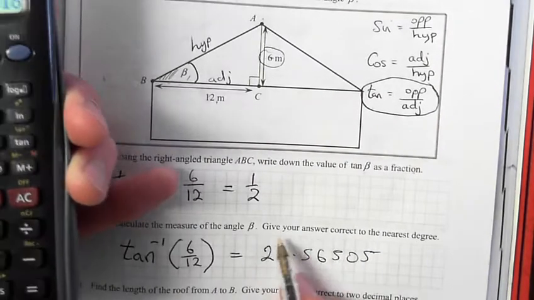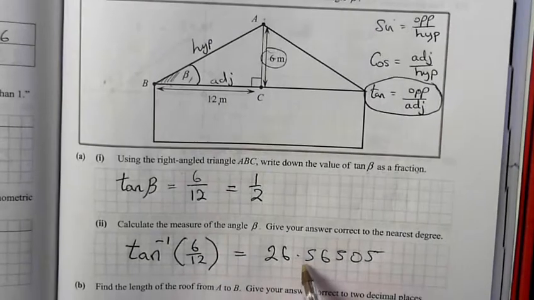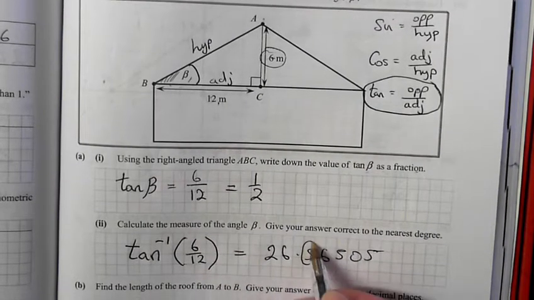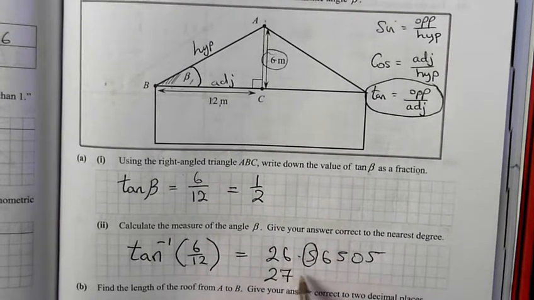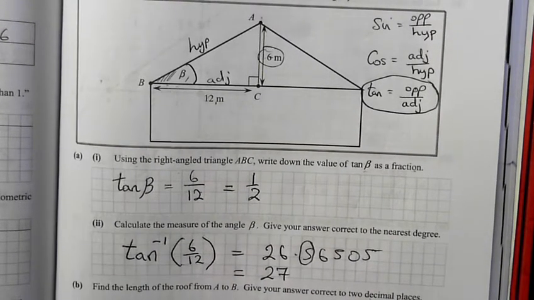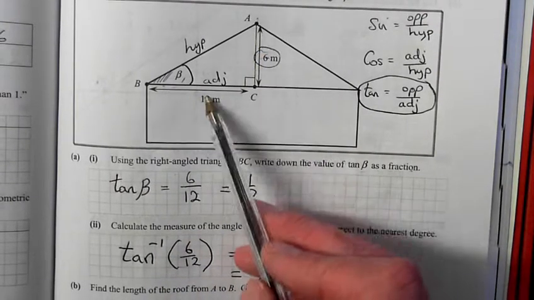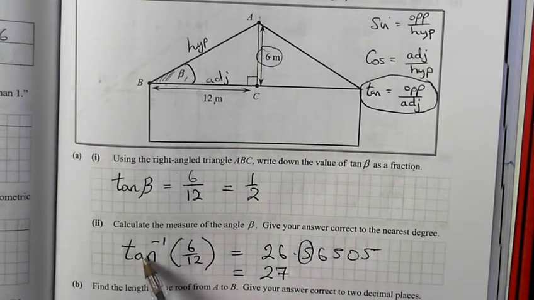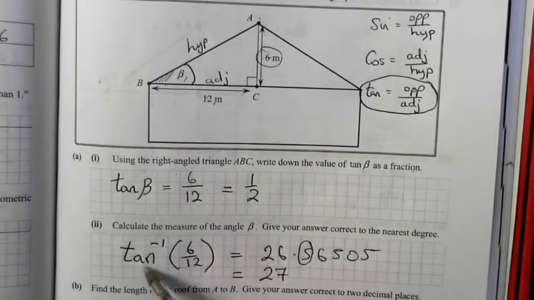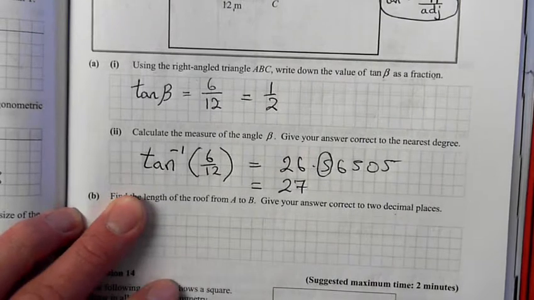Give your answer correct to the nearest degree. So what will the 5 do here? Change it to 27. Did you get that? So if you have two sides of a triangle, you can use this second function, tan inverse, to get the angle.